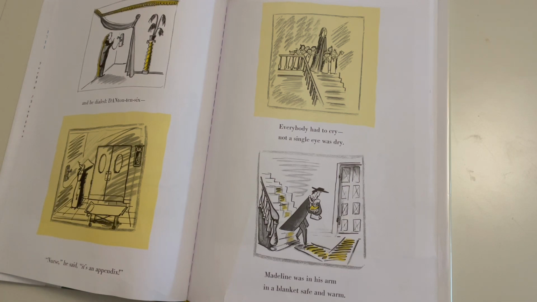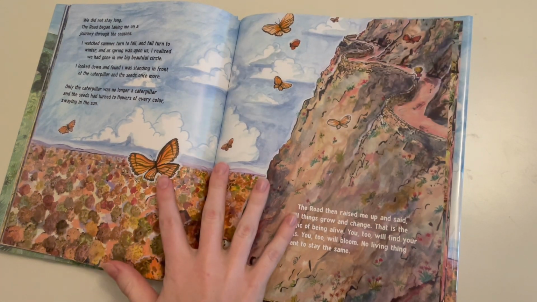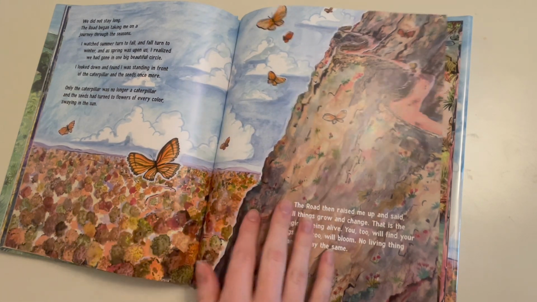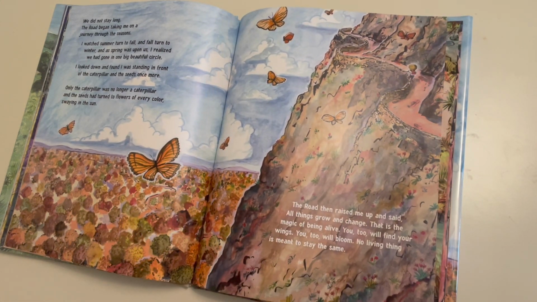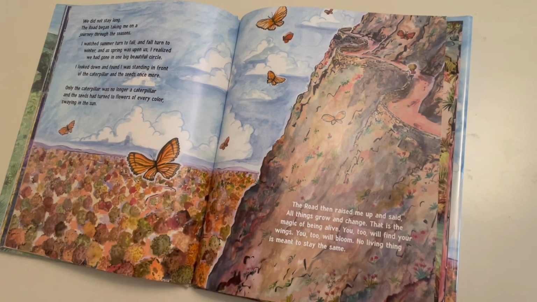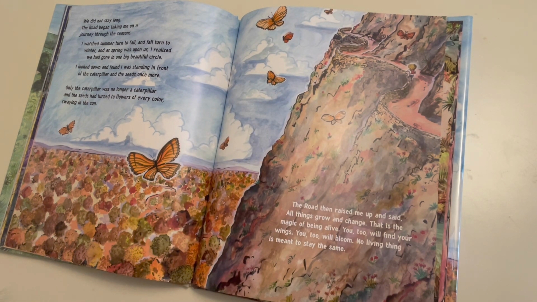I think you're right. Now, let's look at what the road said. This text has a double spread, meaning that the picture crosses the gutter and takes up both pages of the book. This book also has a full bleed, meaning that the illustration extends to all edges of the paper. See how all the space is taken up, unlike Madeline, which had negative spaces and framed illustrations?